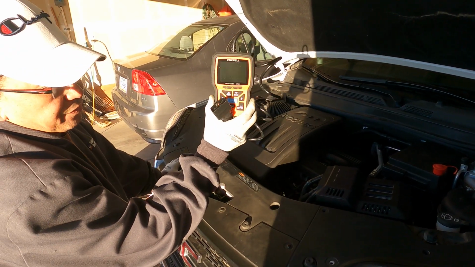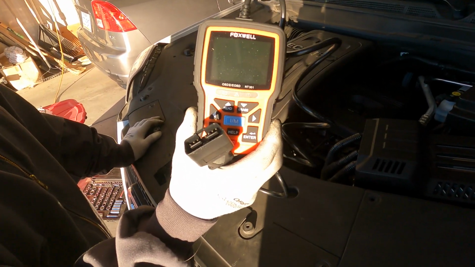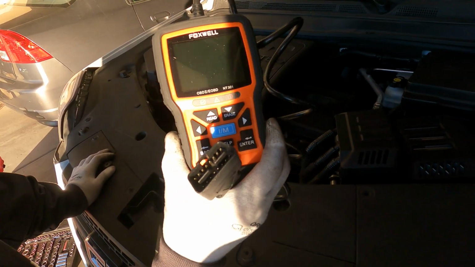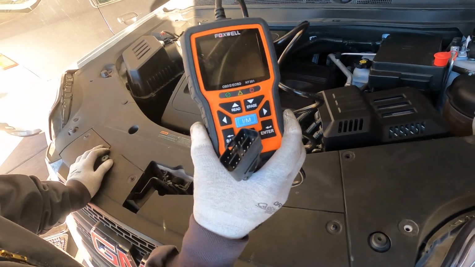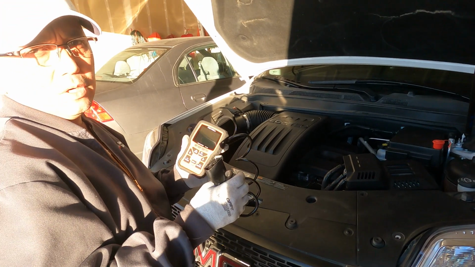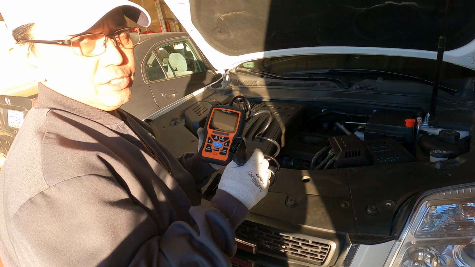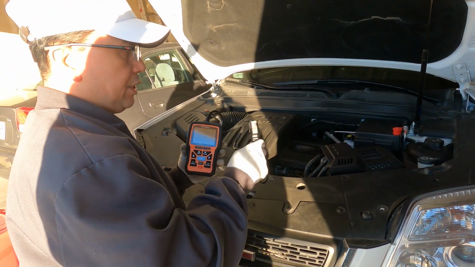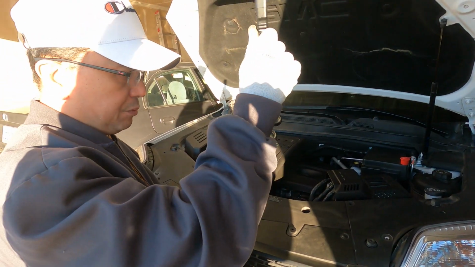I have this analyzer that I can use to check what is going on with this vehicle. Everybody can use this. Anybody can check and fix the problem at a lesser price, and it's not hard to do. I'm going to show you step-by-step procedures on how to do it. First, we're going to go inside the car and analyze what is going on with this analyzer.